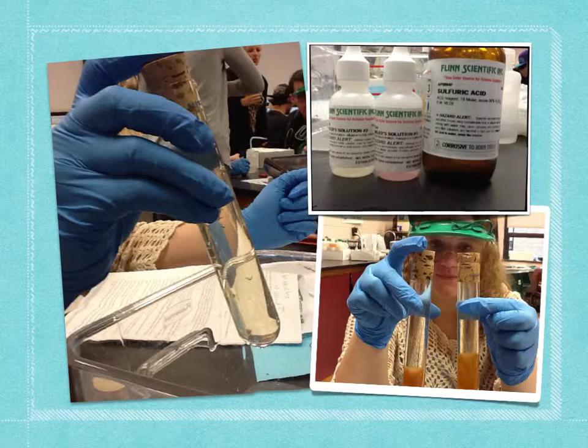Step 3. We added 6 drops of Winkler solution number 1 to the samples, as well as Winkler solution number 2. We put a stopper on the test tubes and inverted them to mix their contents. When this happened, a brown precipitate formed. The precipitate eventually settled to the bottom.